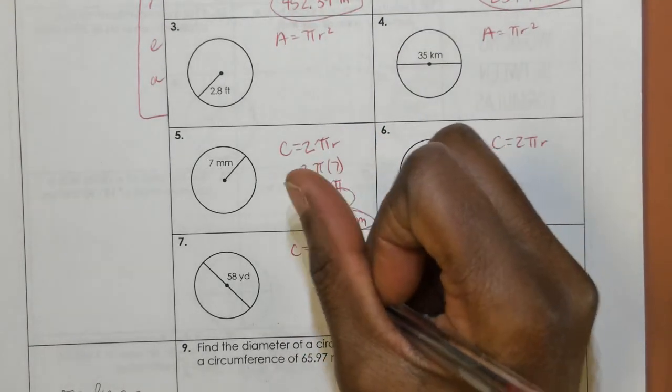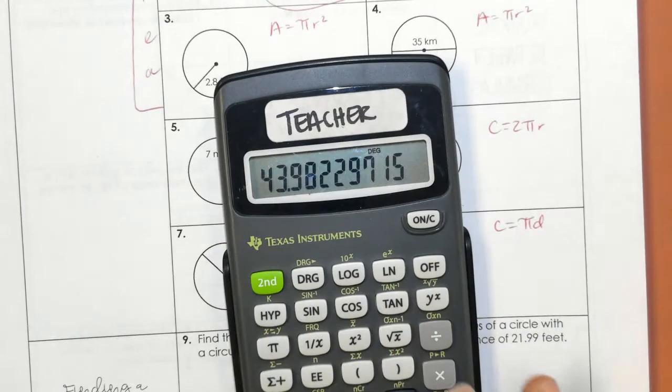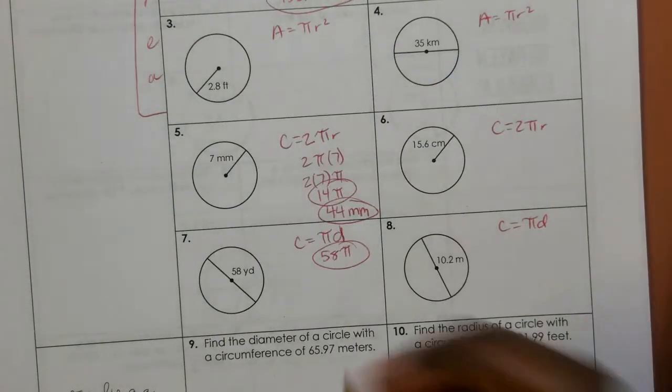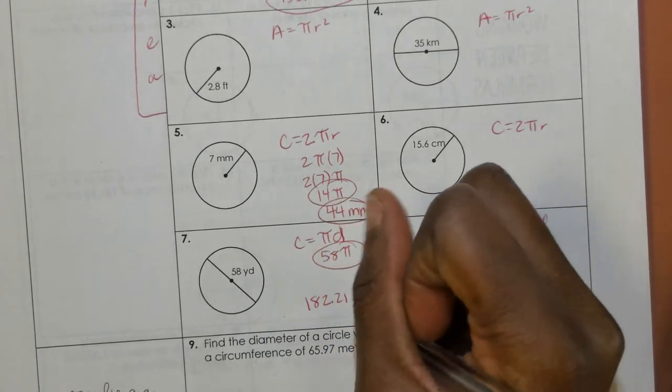And then this one is just 58 times pi. 58 times pi, and to the nearest tenth is 182.2. 21 for the nearest hundredth.